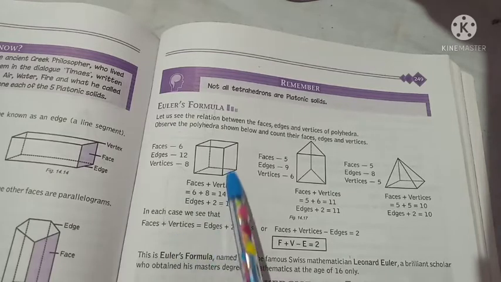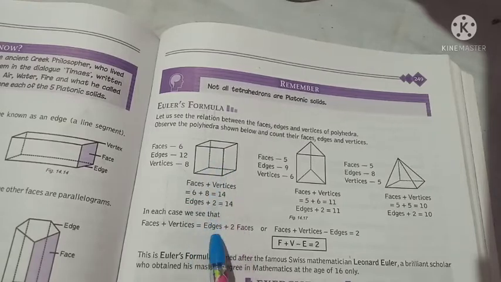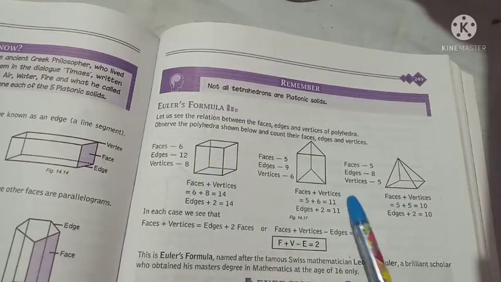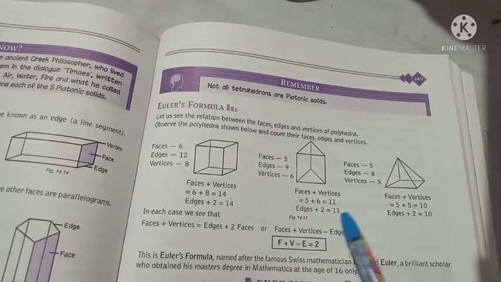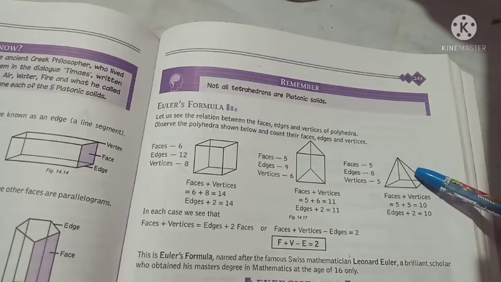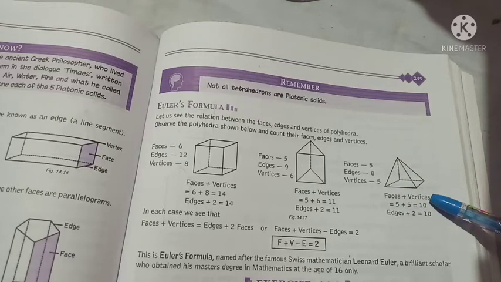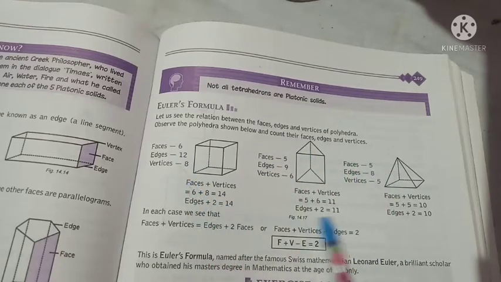So we can prove Euler's formula. In this figure also, faces plus vertices is 11, and edges plus 2 equals 11. Again both sides are equal. And in this figure also, 5 faces, 5 vertices and 8 edges, both sides are 10 and 10. So we can use this to find out about Euler's formula.